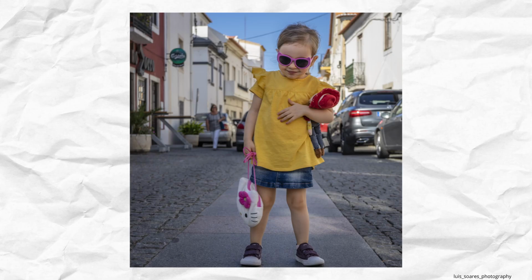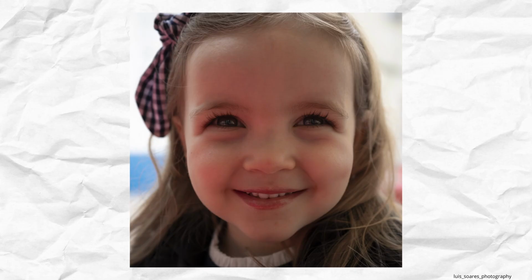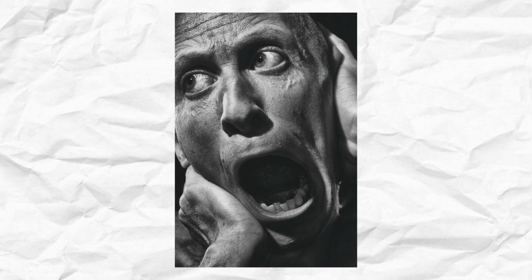Shooting at eye level, on the other hand, creates a sense of equality between the subject and the viewer. A close-up of a face can either invoke intimacy or complicity if you know the subject, or a sense of claustrophobia and awkwardness if the subject is a stranger.